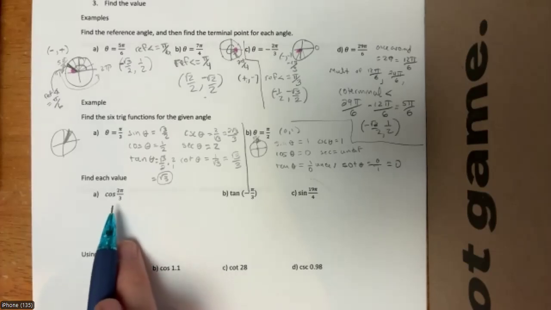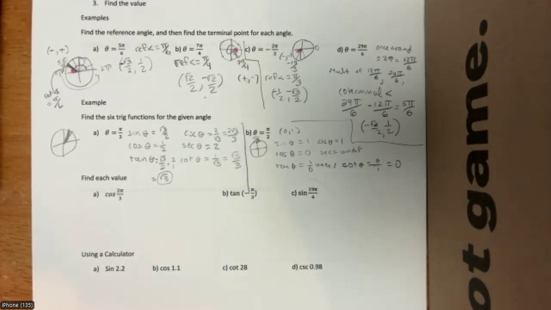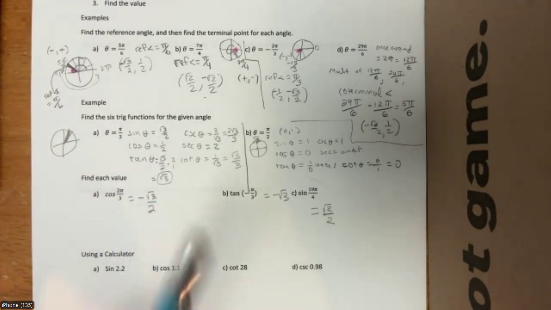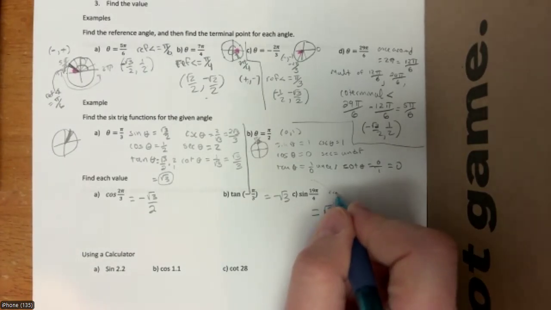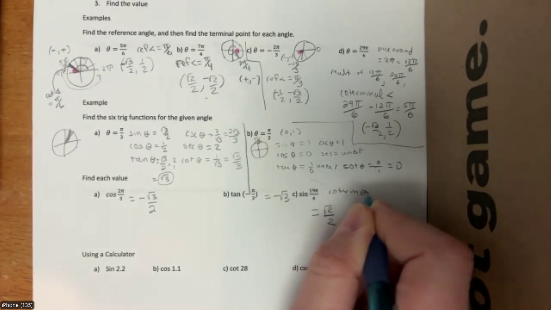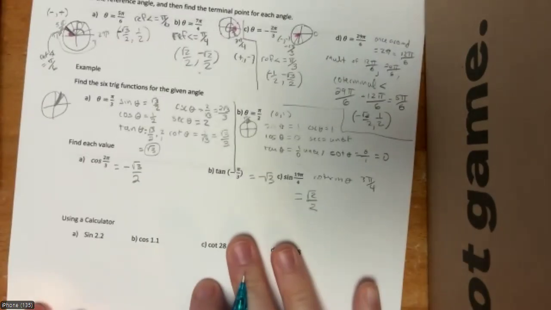All right, so why don't you take a minute and find all of these 3, pause the video, work it out, and then I will put up the answers for you to check. So hopefully this is what you got. That's a negative sign, a little hard to read. For this one, you ended up needing to subtract 16 pi over 4. That was a multiple of 2 pi that got you to the coterminal angle, which was 3 pi over 4.